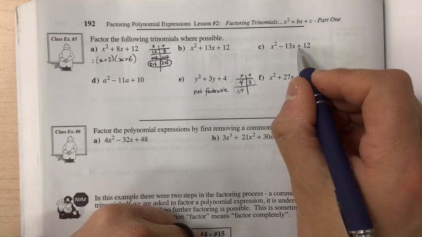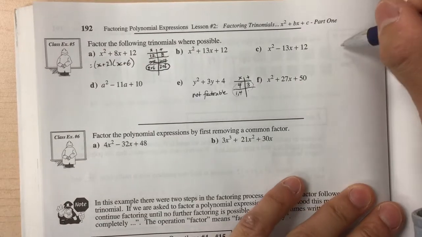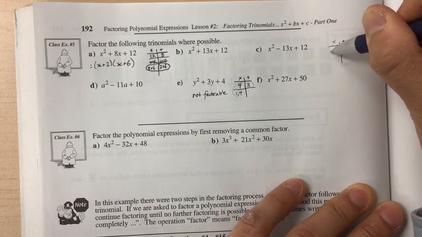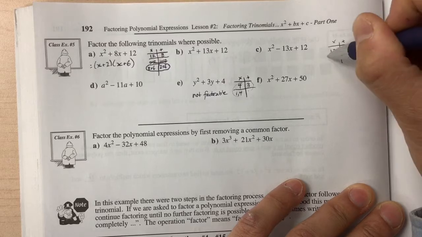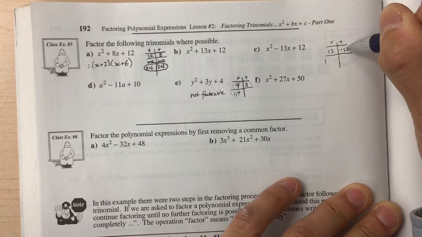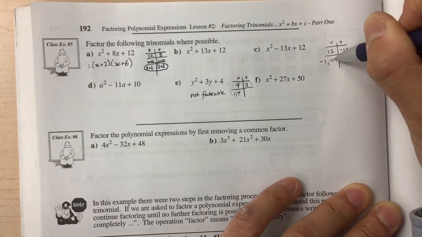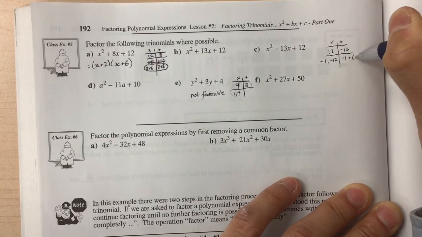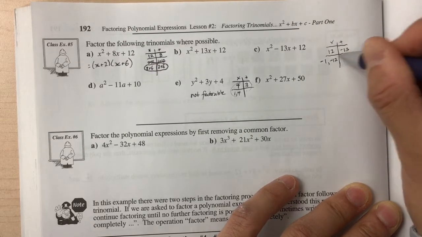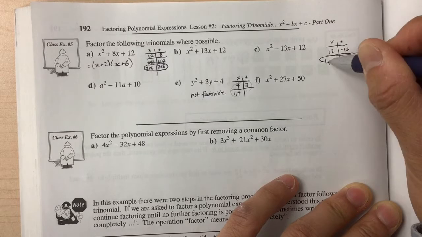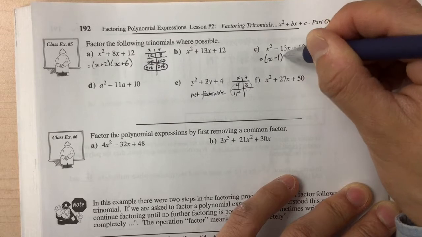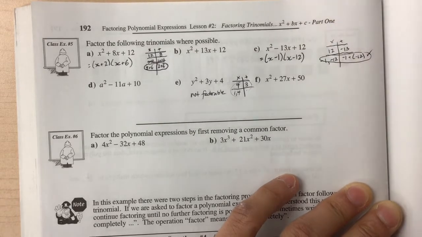And then let's try this one here. So multiply to give me positive 12, add to give me negative 13. So let's start with 1, and since this is negative, we'll try negative 1 and negative 12. Negative 1 plus negative 12 gives me negative 13, and the product gives me positive 12. So these are my factors, negative 1 and negative 12. So when we plug this in, we're going to have x minus 1, x minus 12.